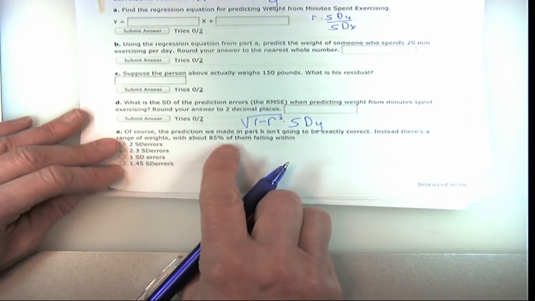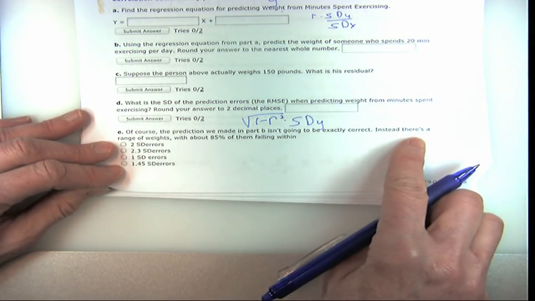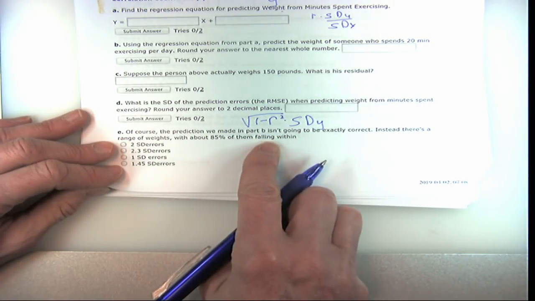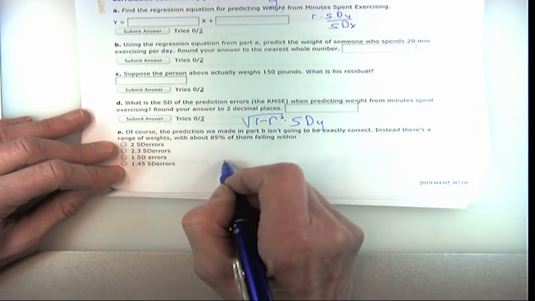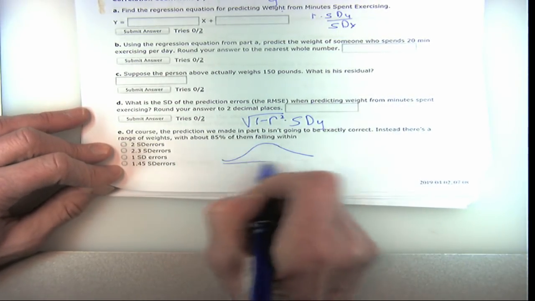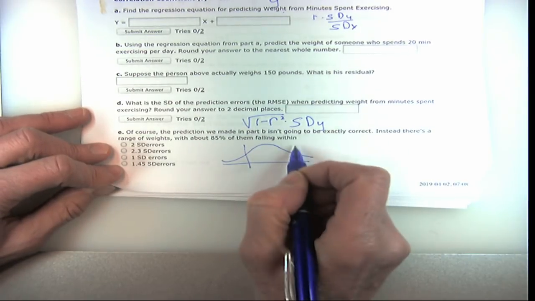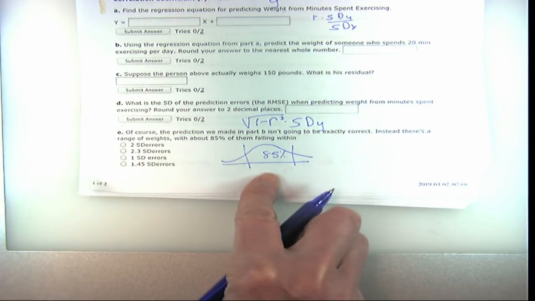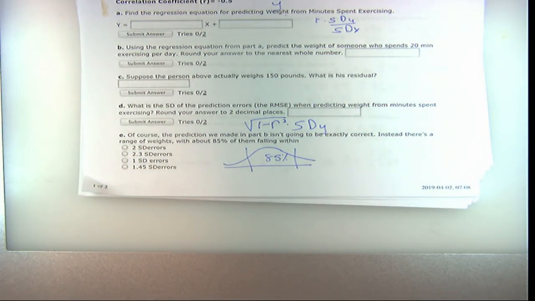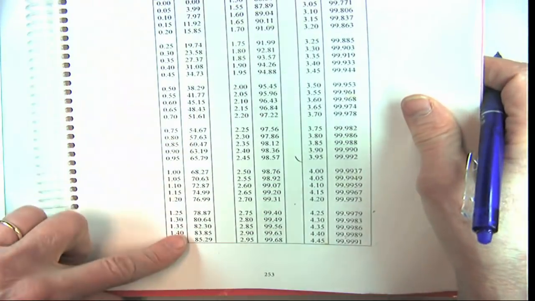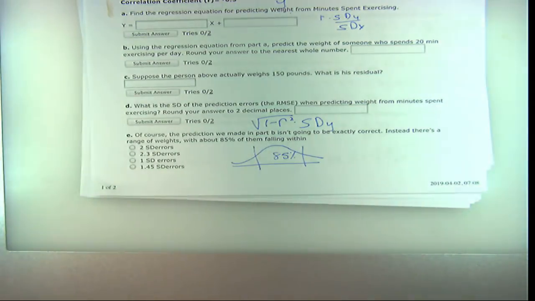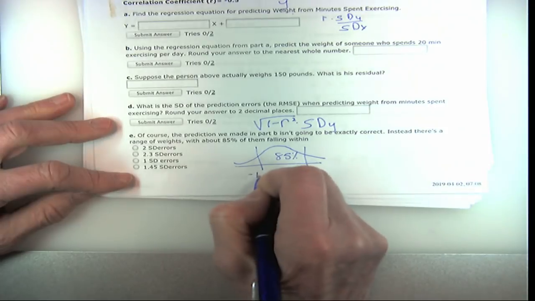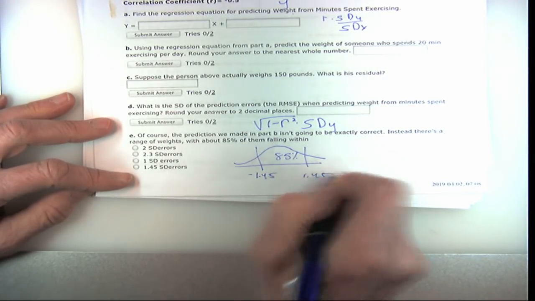How would you get this? Instead, there's a range with about 85% of them falling within how many standard deviations? You just look on the normal curve for 85% in the middle, and then whatever z-score that is. Z-score, normal curve, 85 in the middle, 1.45. So that would be your answer.